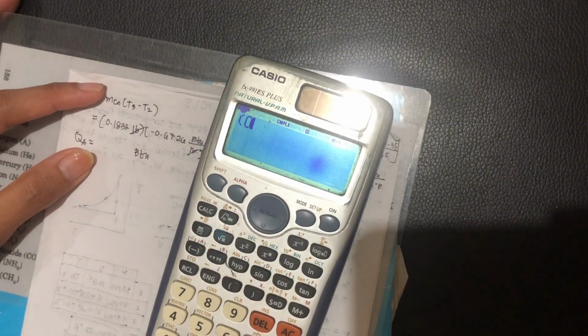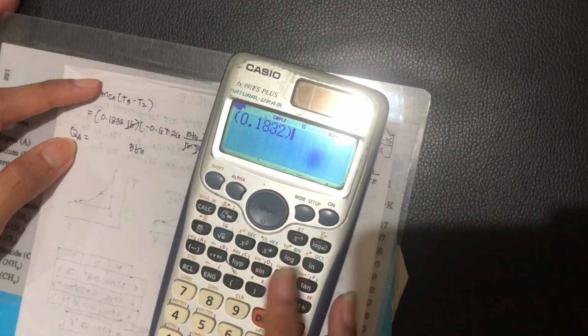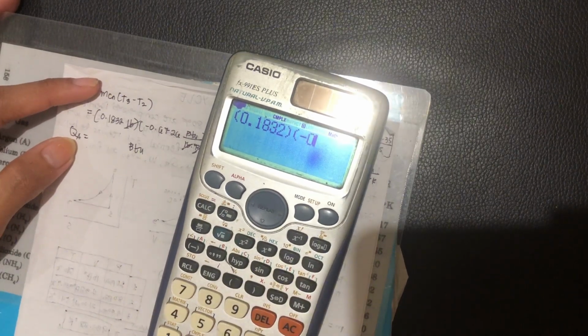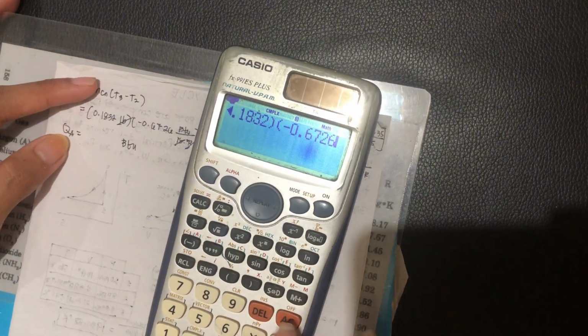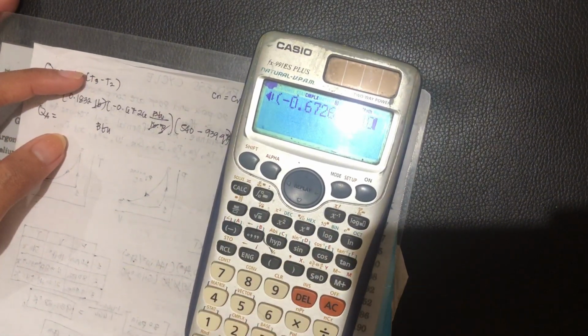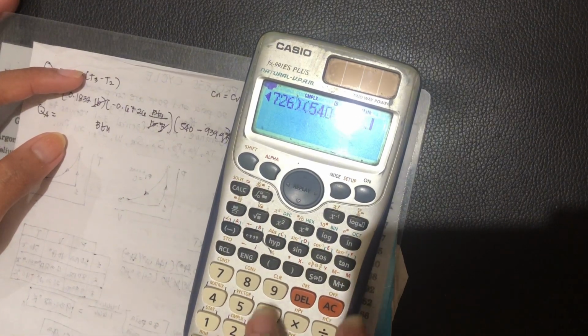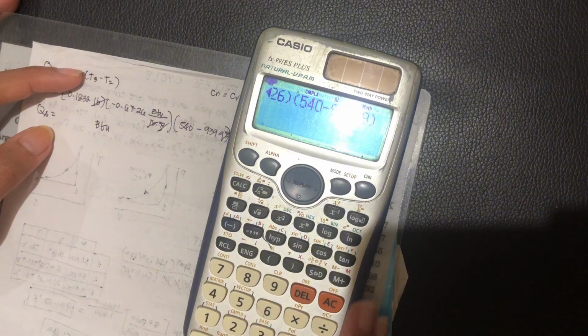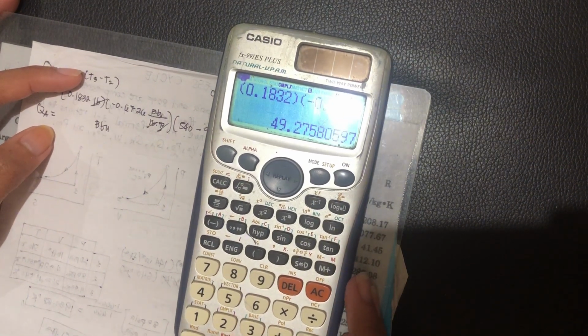So calculate. 0.1382, negative 0.6726 times 540 minus 939.9 is equal to, natay mass nga 0.1382. Atong mass is 0.1382.